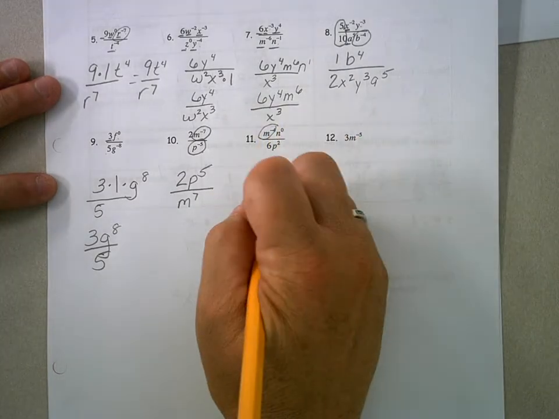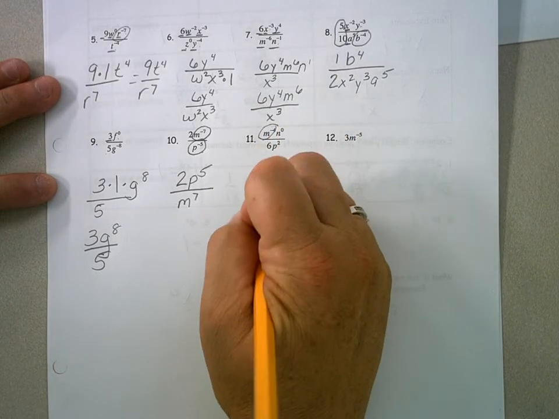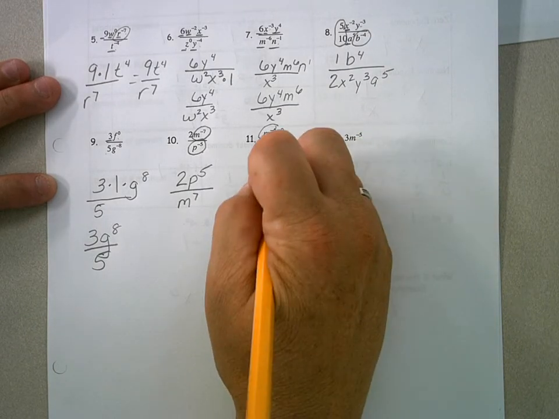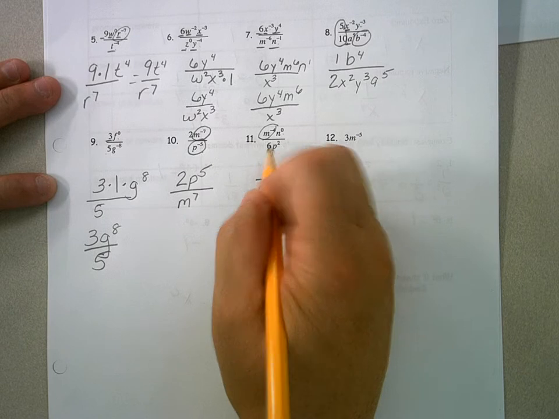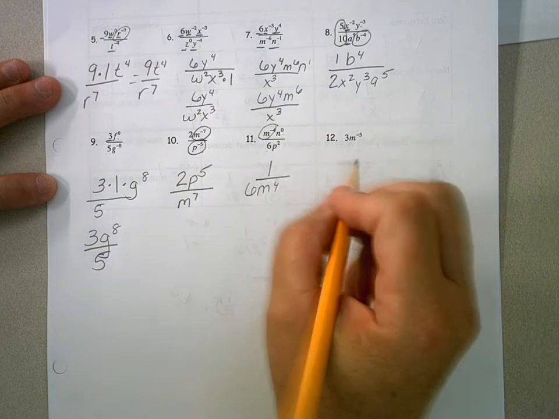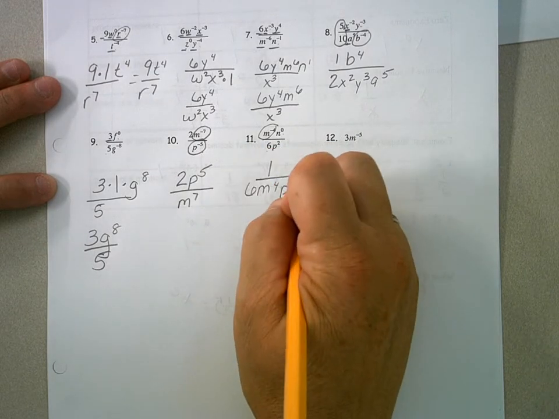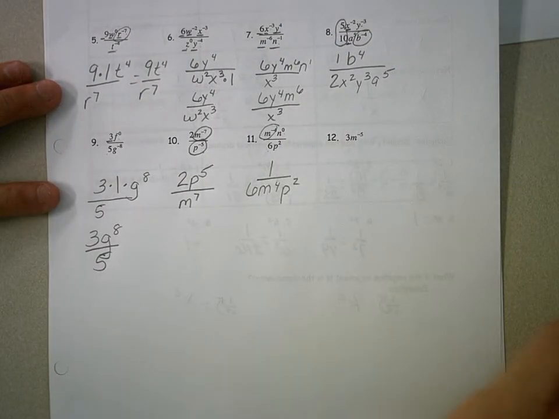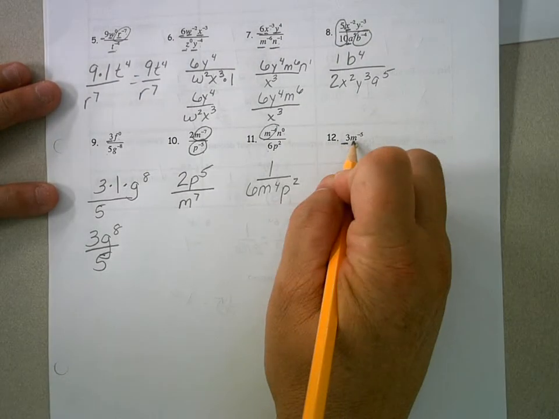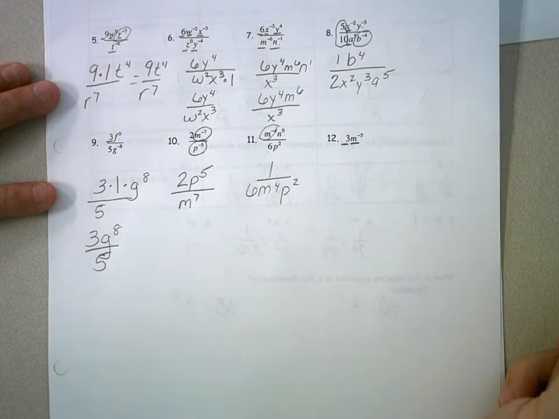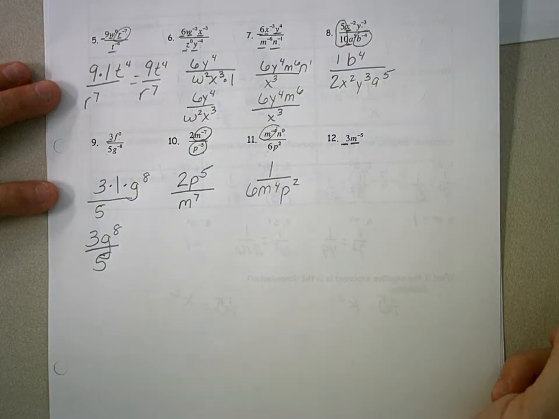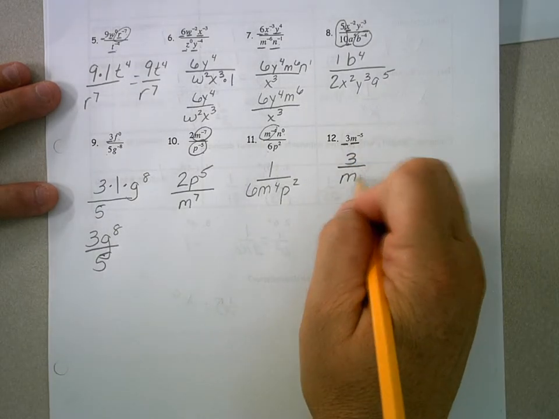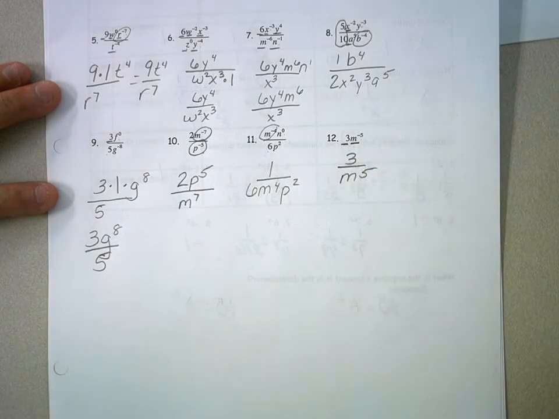Number 11, m to the negative 4th moves to the bottom. Anything to the 0 power is 1. The 6 stays on the bottom, and the p to the 2nd stays on the bottom. Number 12 can be a little bit confusing. There are actually 2 parts there. There's a 3 and an m to the 5th. The 3 stays where it is, and the m to the 5th moves to the bottom.